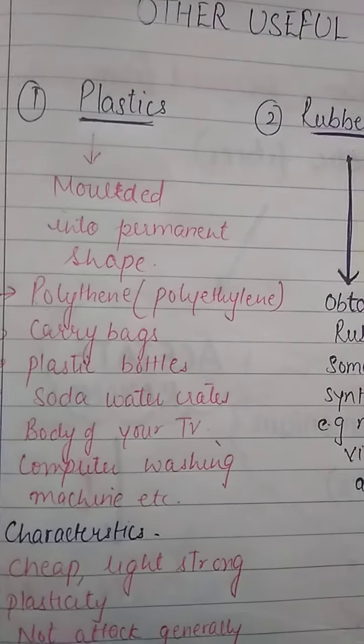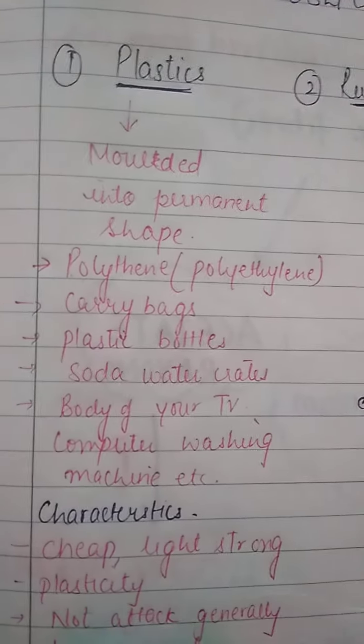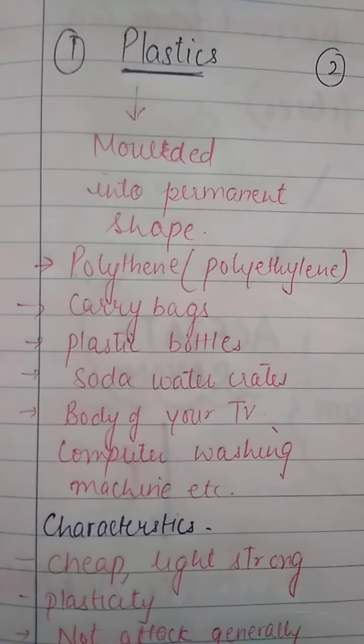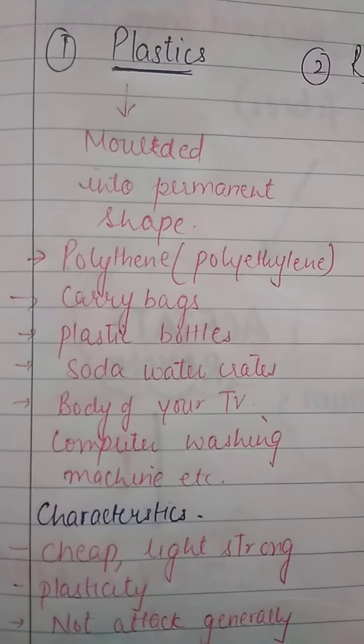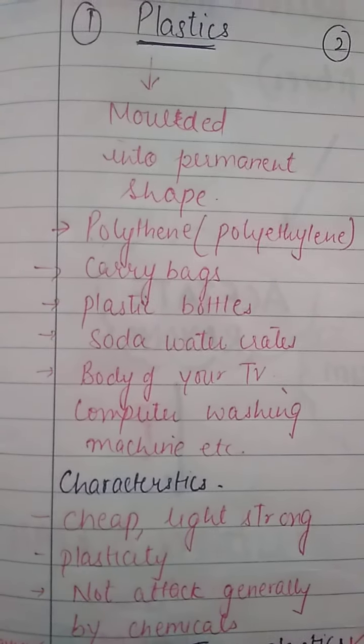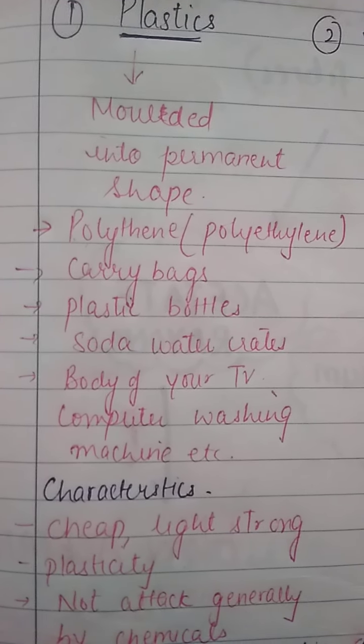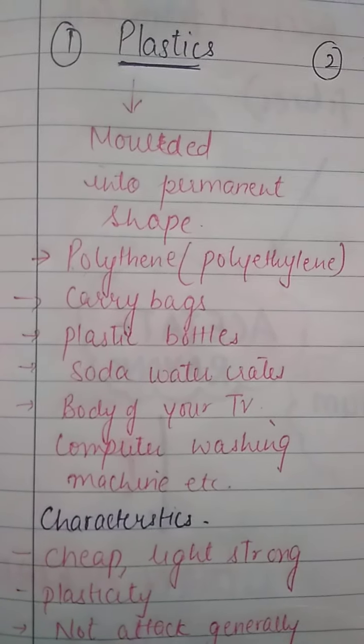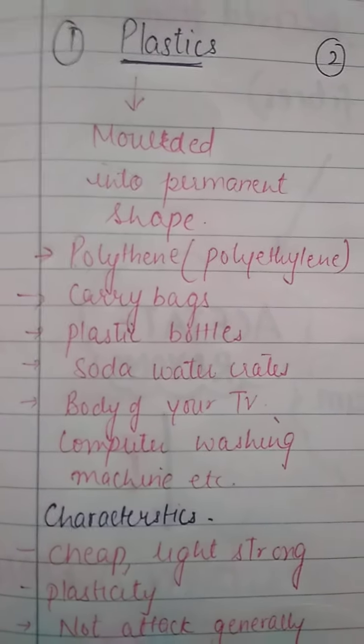What are plastics? Plastics are synthetic polymers which can be molded into permanent shapes. For example, polythene, which is also called polyethylene, carry bags, plastic bottles, soda water crates, the body of your TV, computer, washing machine, etc. So, these are the examples of the plastics.